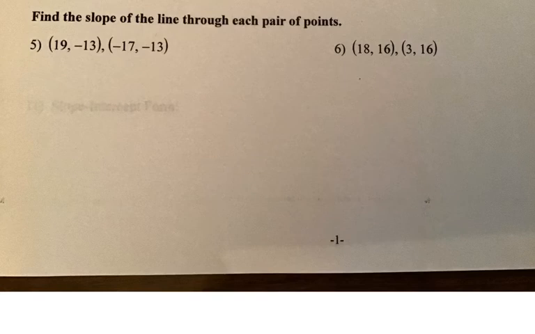Now it's time to use the different slope formula. The one where we labeled x1, y1, x2, y2. That is the first thing I want you to do for every single one of these problems where you're finding the slope of the line going through a pair of points. Then I want you to write down the formula.